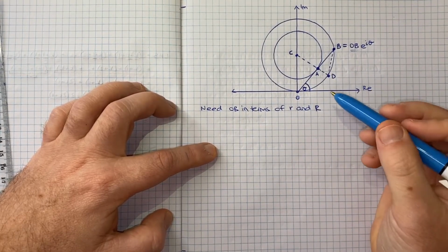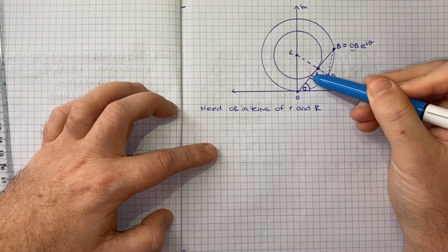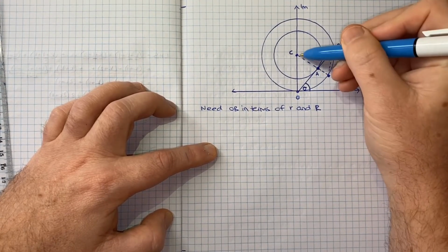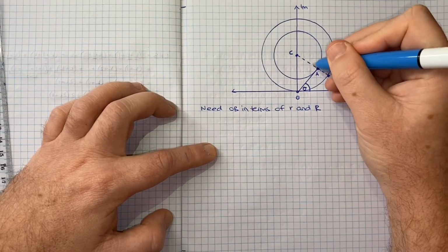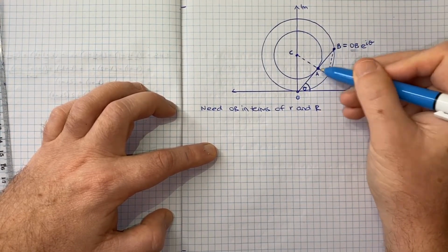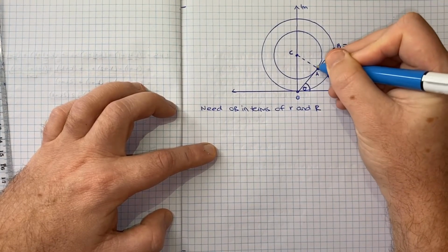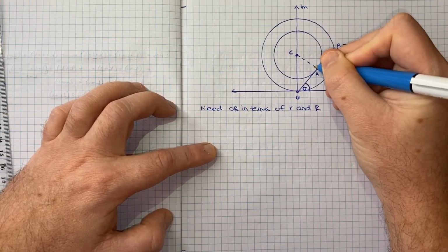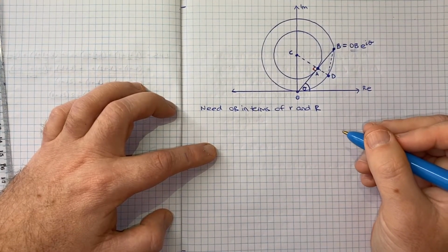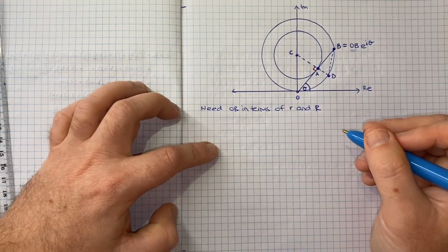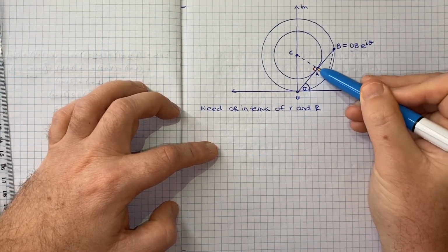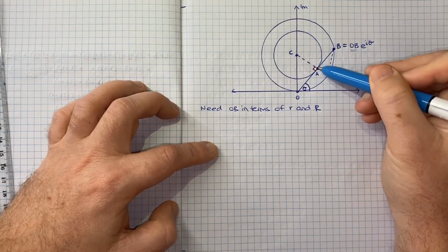The first thing to note is that if OB is tangential to this circle, then this line here, CD, will be perpendicular to OB, because a tangent will be perpendicular to the radius. So we can note that right there. Now, another thing we can note is that the length of OA will be equal to the length of AB.